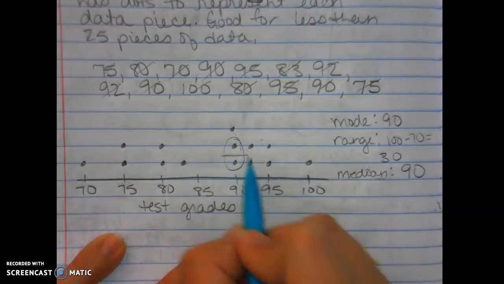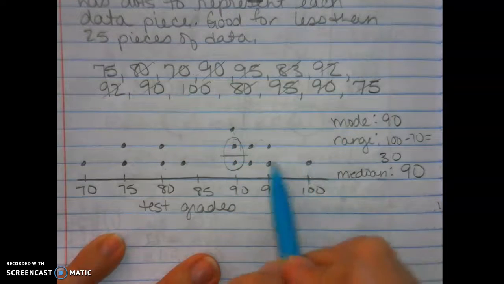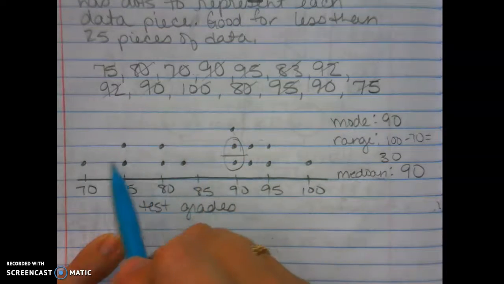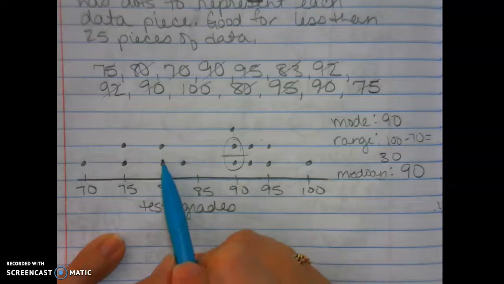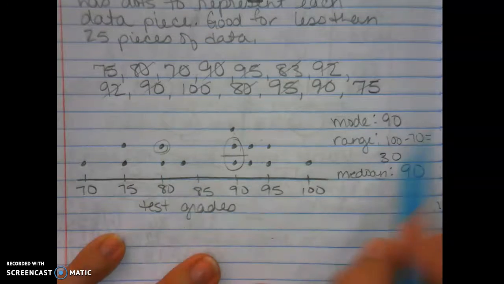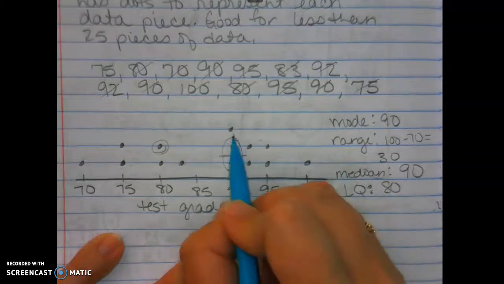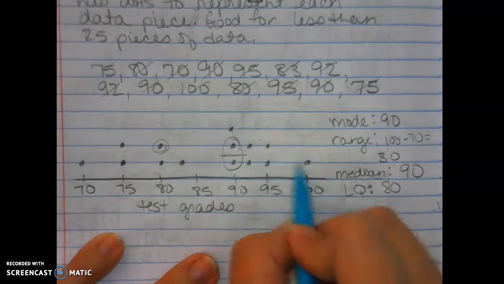We could also do the IQR. So now this is my upper numbers and my lower numbers. So we have 1, 2, 3, 4, 5, 6, 7. So the middle would be the 4th one. So our lower quartile is 80. 1, 2, 3, 1, 2, 3.